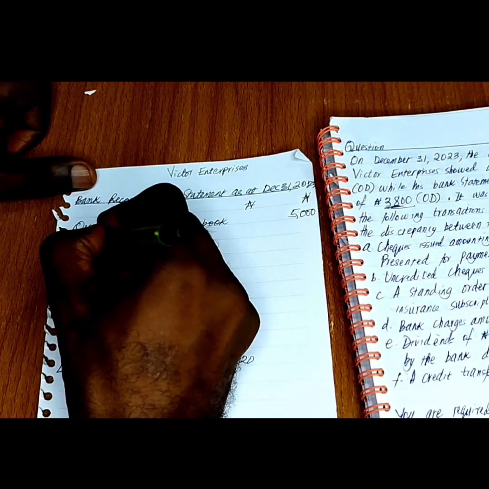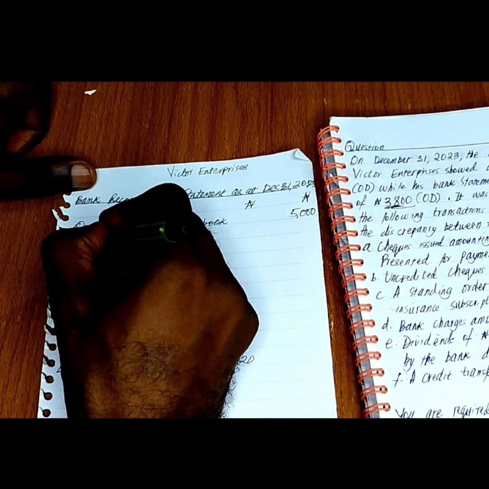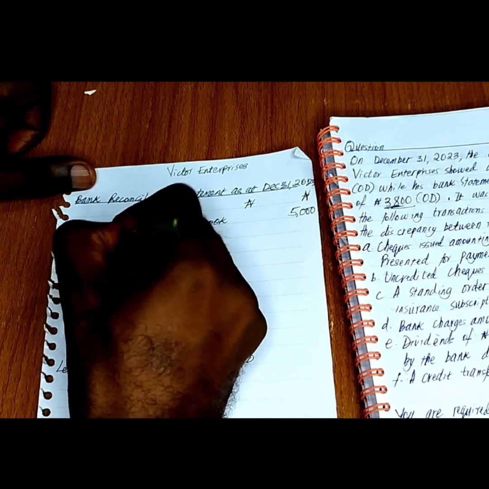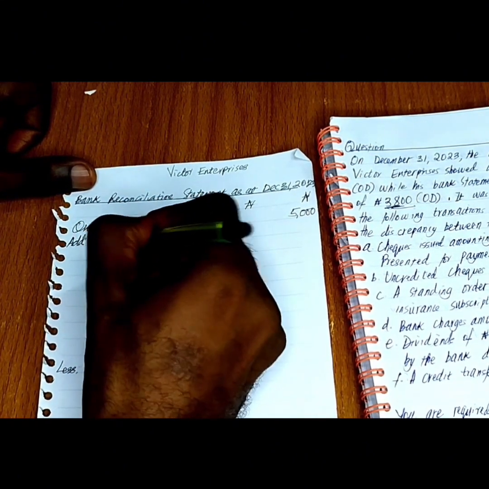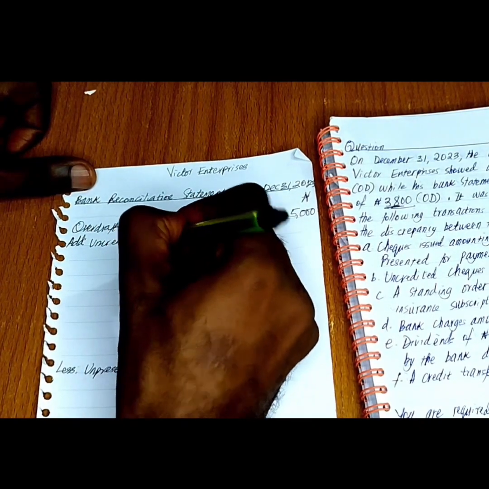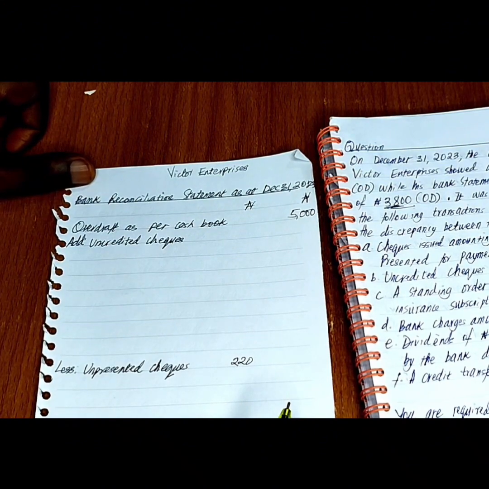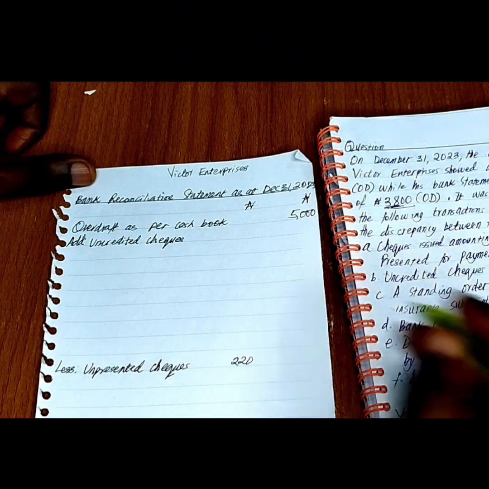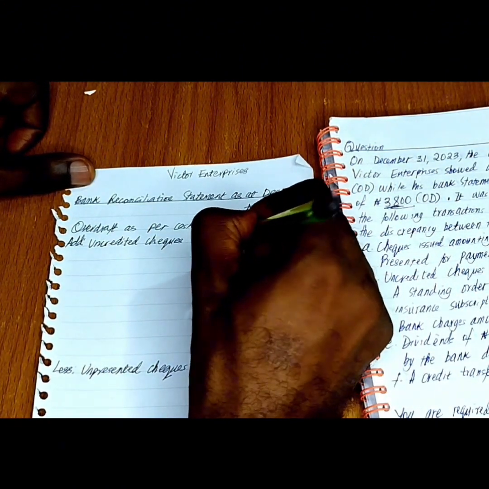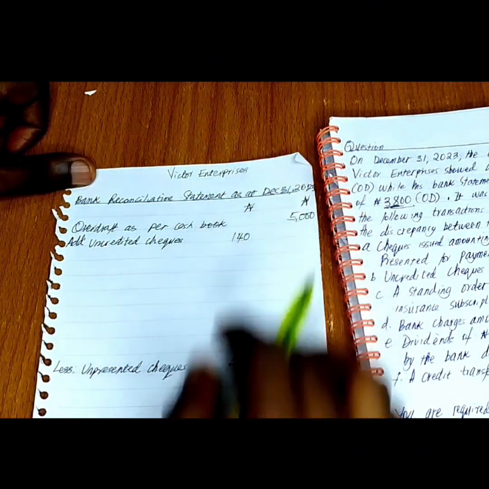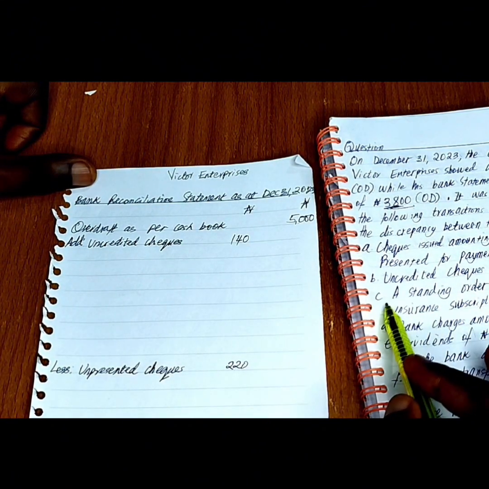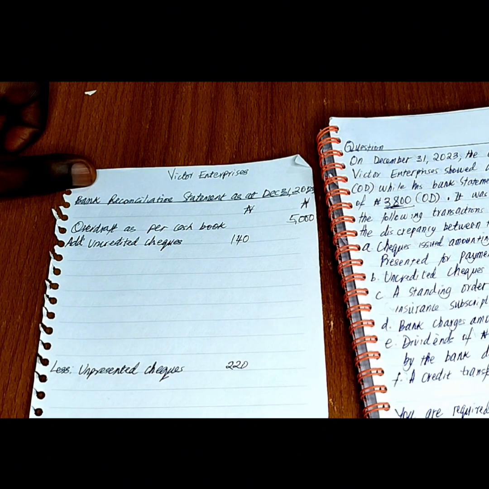B, uncredited checks. Add uncredited checks. What's the value? 140 naira. Then C, a standing order with the bank for an insurance subscription of 330 naira was not considered.